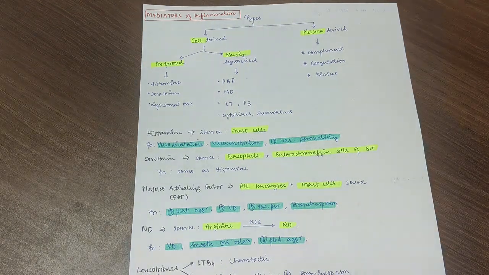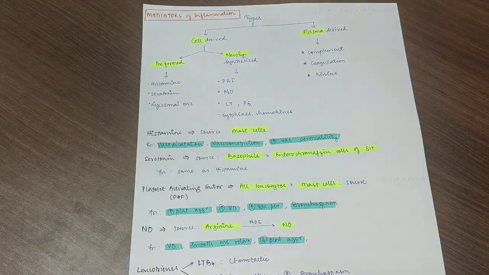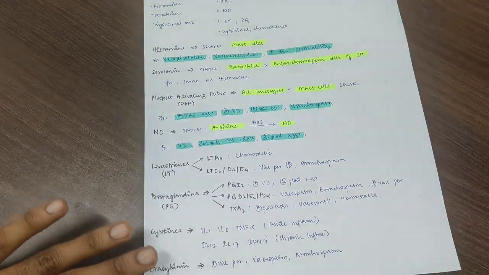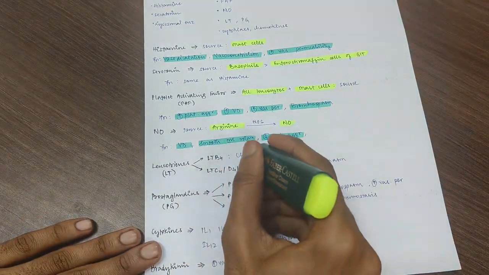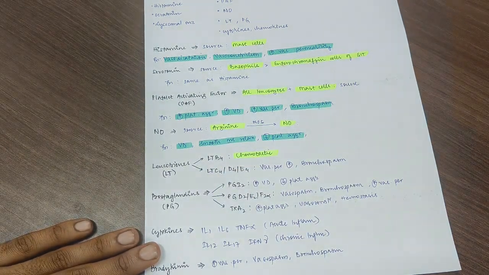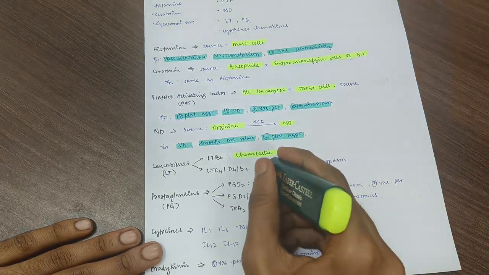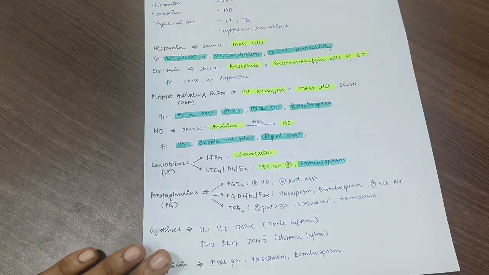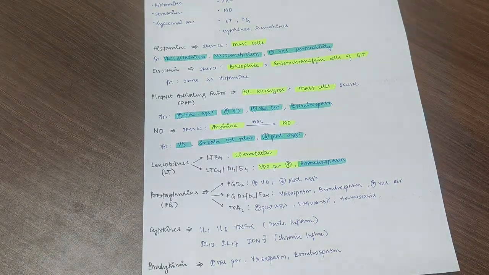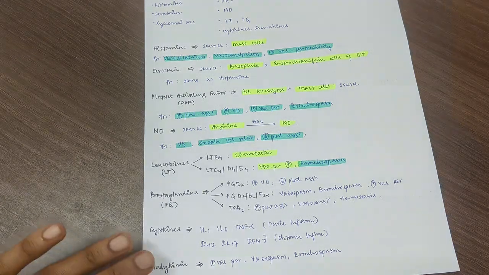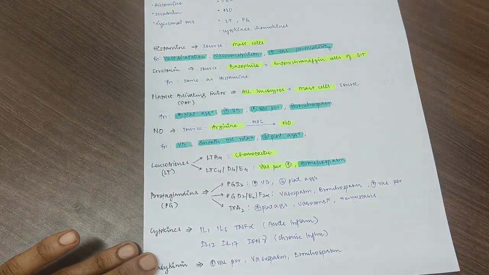Next is leukotrienes. There are mainly four types: LTB4, LTC4, LTD4, and LTE4. LTB4, I have told it, right? It is used in chemotaxis, I have told in acute inflammation. Whereas LTC4, D4 and E4, they increase the vascular permeability but cause bronchospasm.